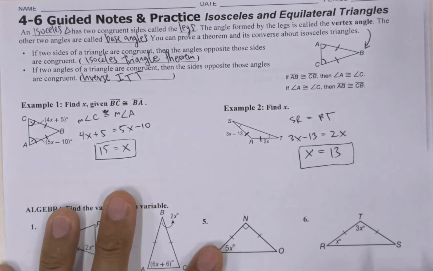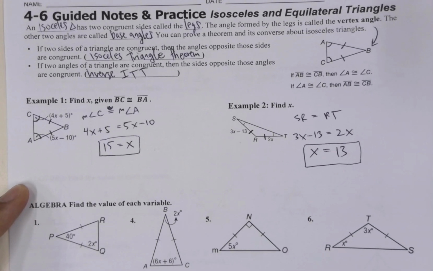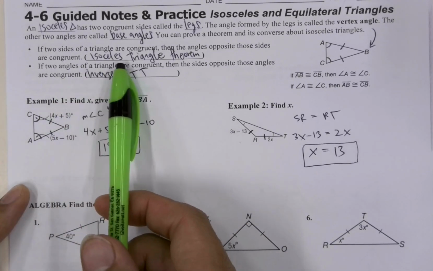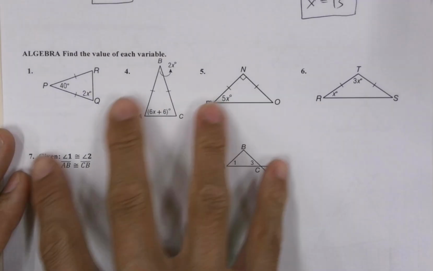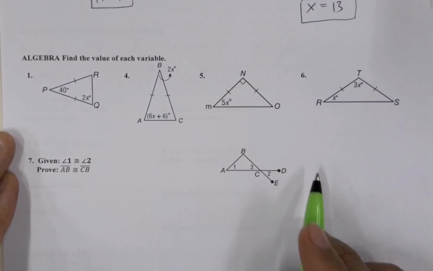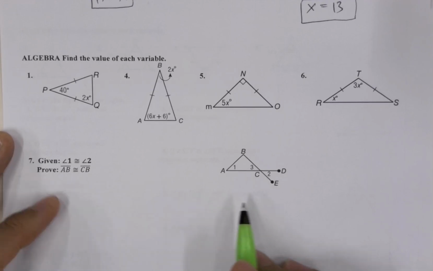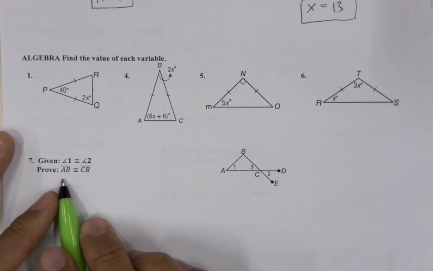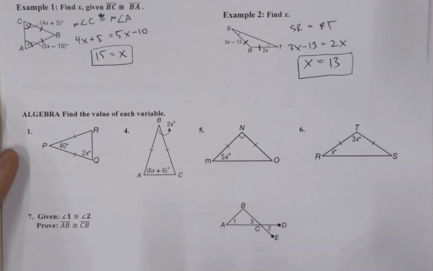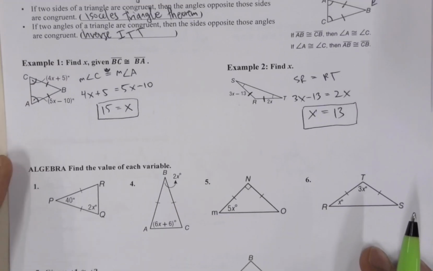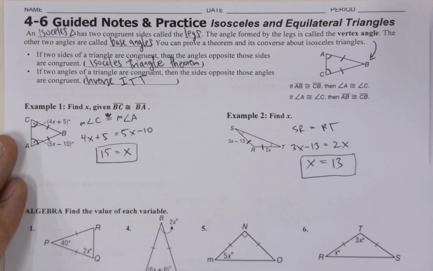And we're done. And so we're supposed to use the isosceles triangle theorem and the inverse isosceles triangle theorem to solve these problems here, and also to prove this statement that line segment AB is congruent to line segment CB. So again, I'll show the answers to these in the next video, and I'll end this here.